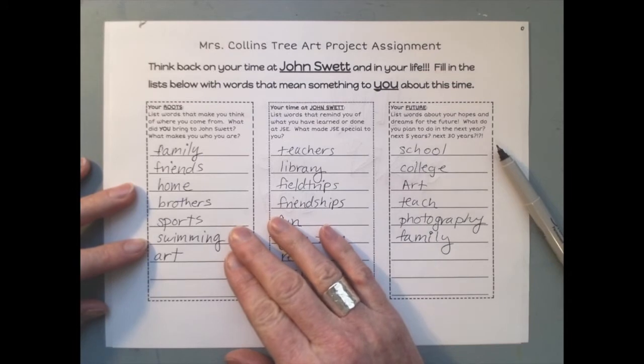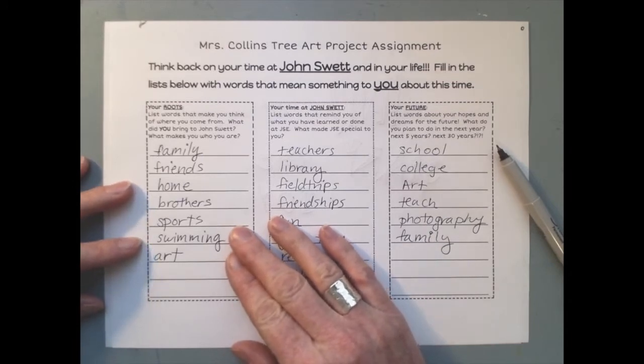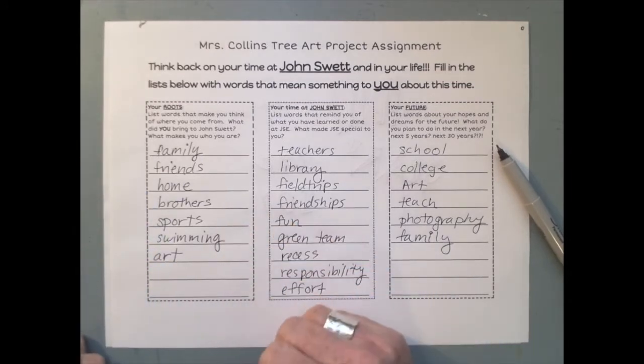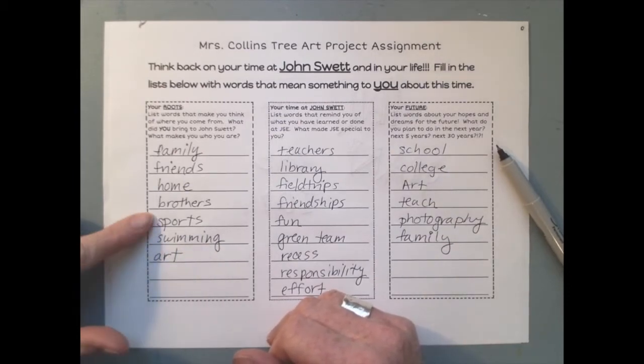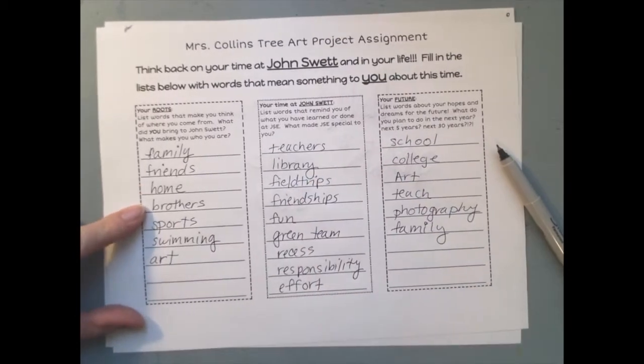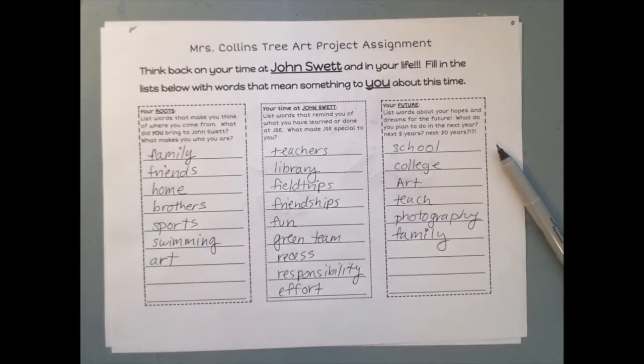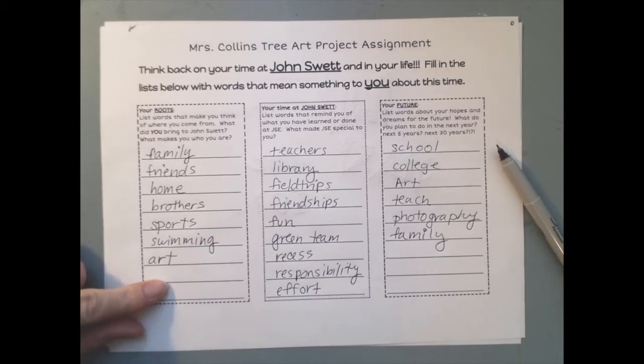What are things that you brought with you when you started at John Sweat? You had family, that's definitely one. Family, maybe you were part of a swim team, or maybe you have brothers. I was kind of thinking of my own kids as I did this. Sports, home, anything that makes you think about sort of your start. What are the things outside of John Sweat that make you who you are?